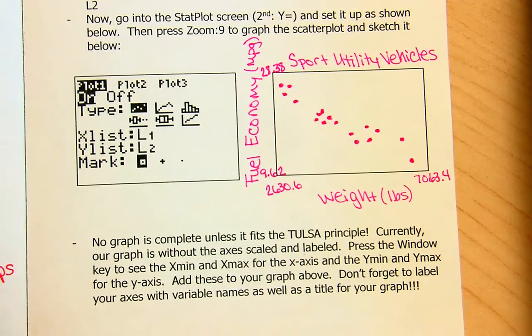Questions up to there? Are we okay with that? So far, all right?